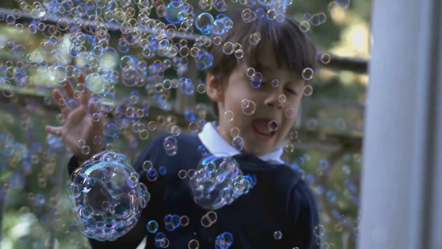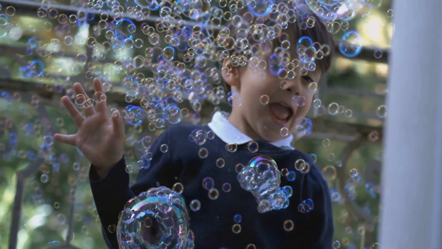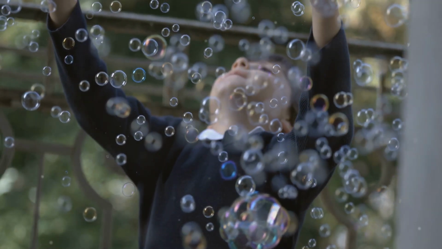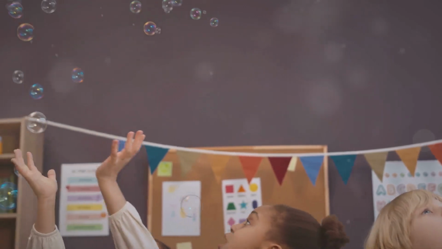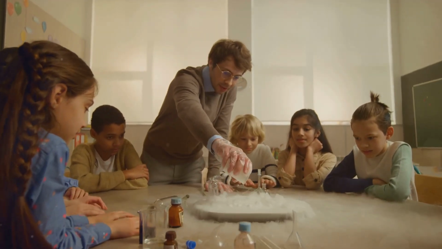Have you ever noticed that soap bubbles, no matter how you blow them, are always round? It's fascinating, isn't it? But why are they always this shape and never square or triangular? Today, we are going to discover together why bubbles always choose to be round. It's a simple question, but the answer is really cool.